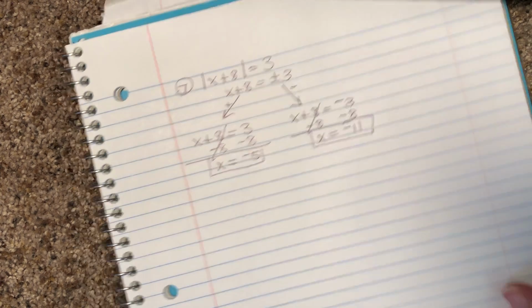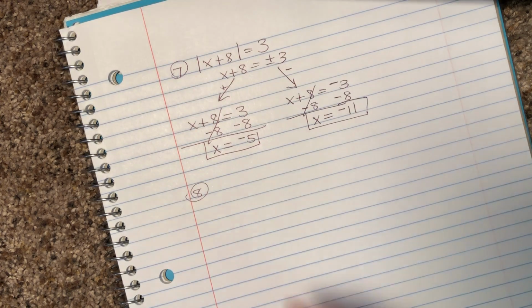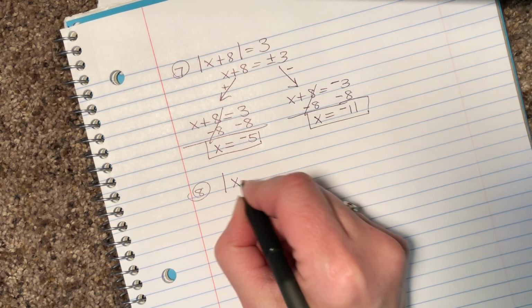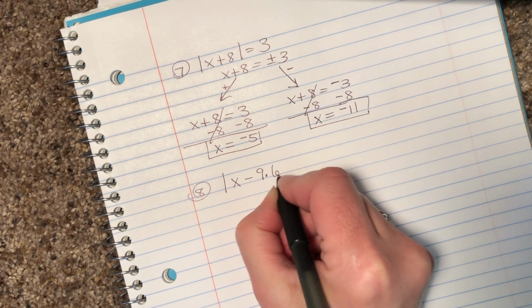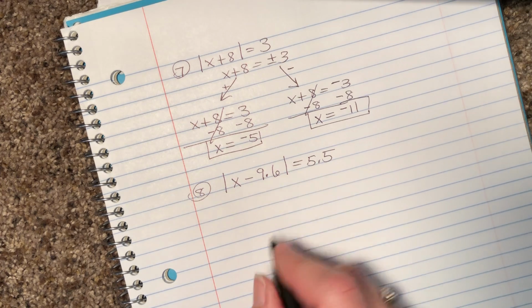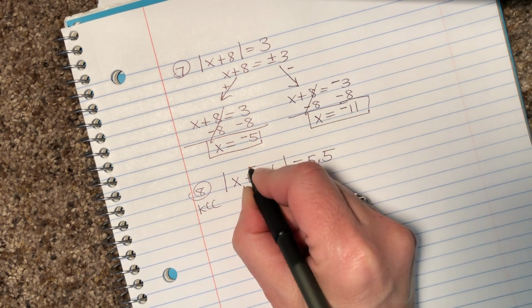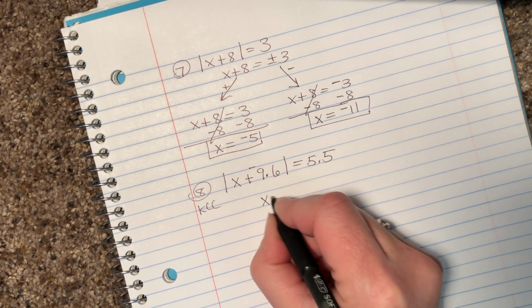Okay, and then last one, number 8. The absolute value of x minus 9.6 equals 5.5. All right, keep, change, change. Boom, boom. Take off the absolute value.